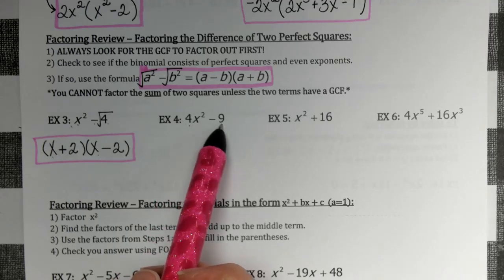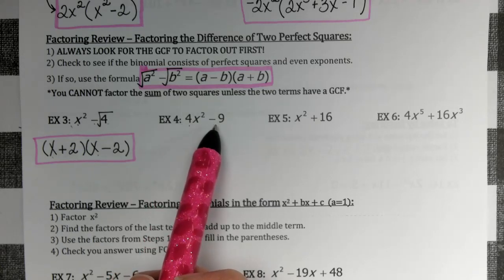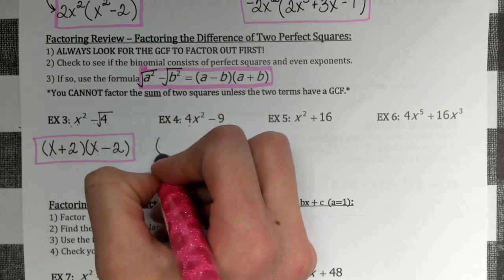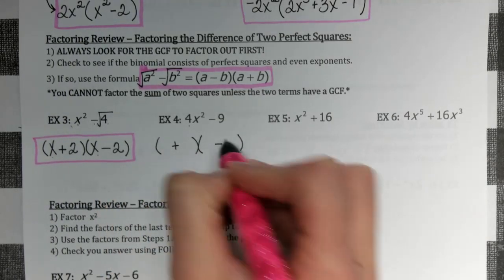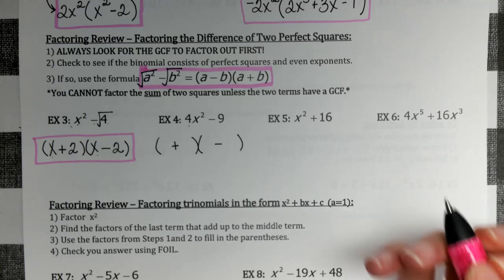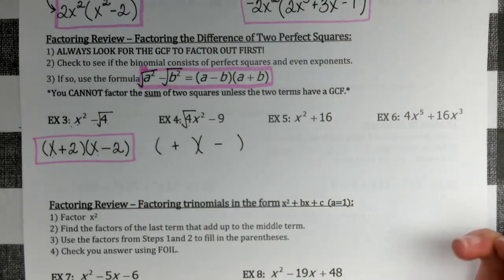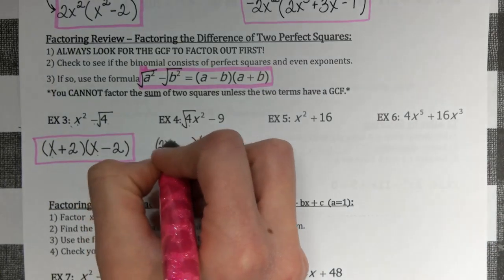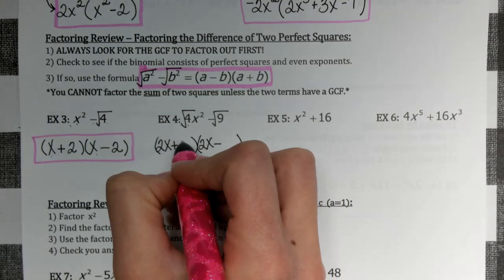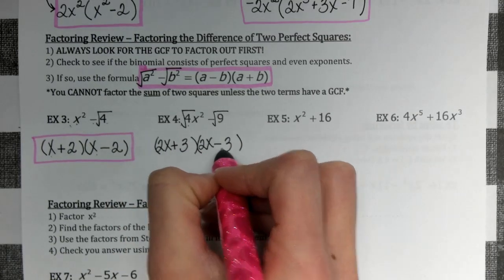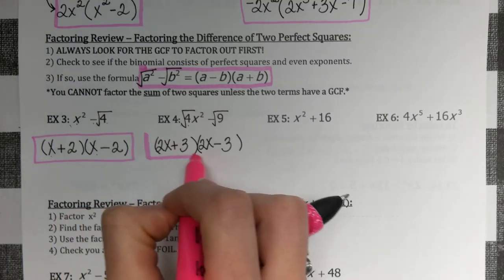Okay. So then I have 4x squared minus 9. Between a 4 and a 9, I don't have a GCF. So I double check to make sure they're perfect squares, and I can factor that, which it is. So I'm going to split into two parentheses. One's a plus, one's a minus. If I take the square root of 4, that's 2, and then I'm going to split my x squared, x and x, so that becomes 2x and 2x. And then the square root of 9 is 3. So I have 2x plus 3 and 2x minus 3.